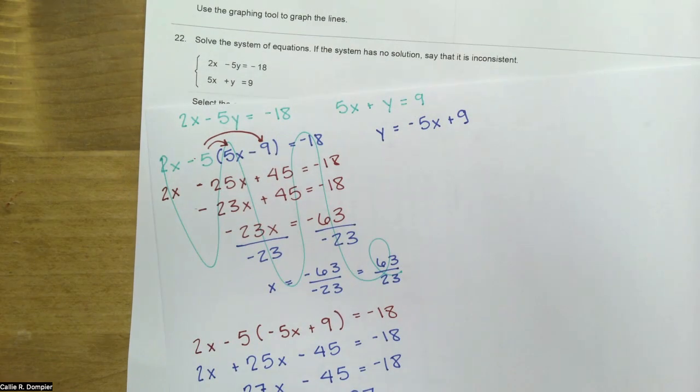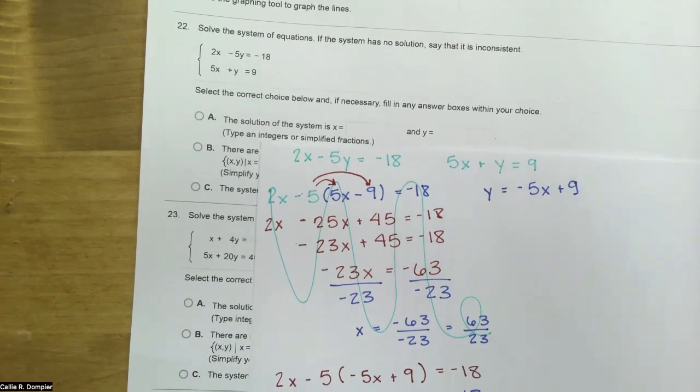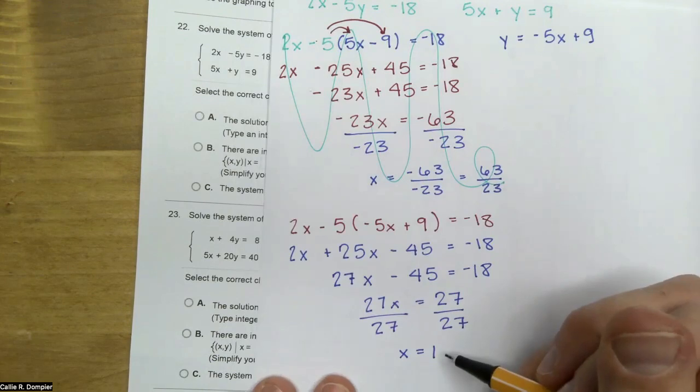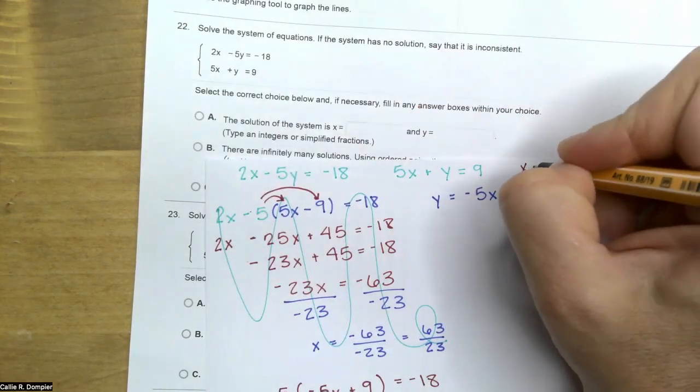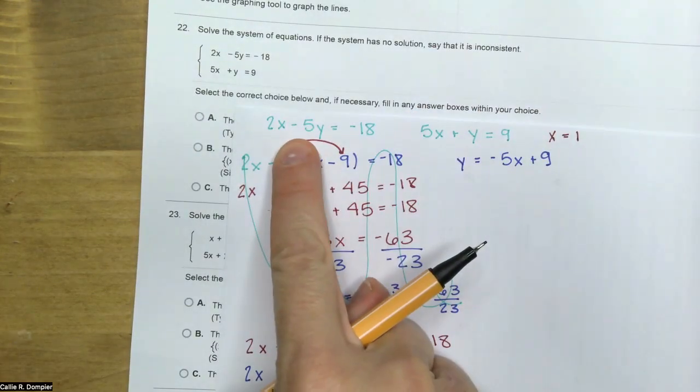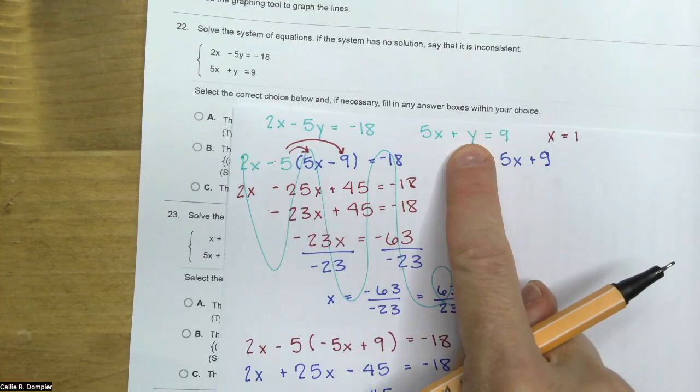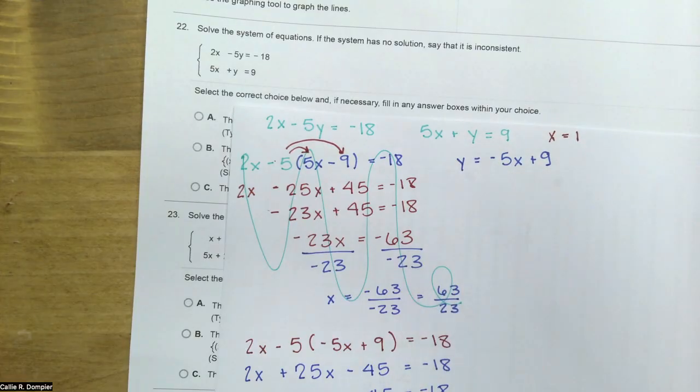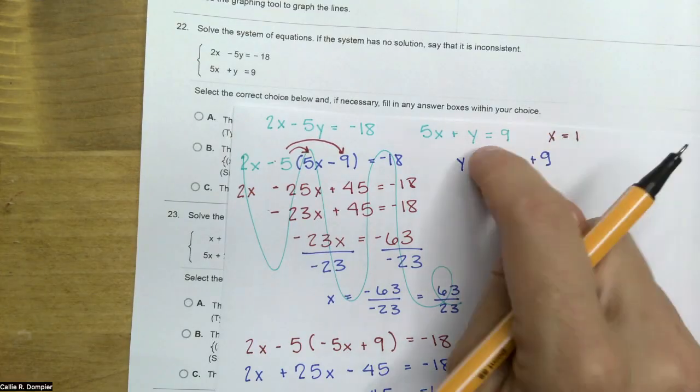Now I go back and I put that into either one of the original equations, x equals 1. So we know x equals 1. Decide if it looks easier there or there. I'm going to do this one.